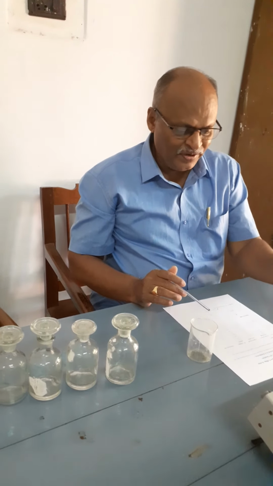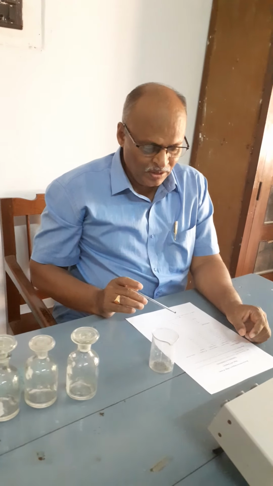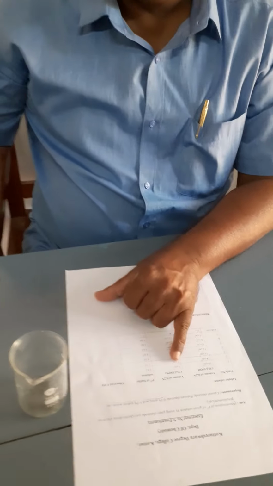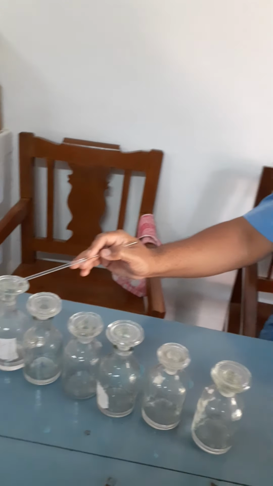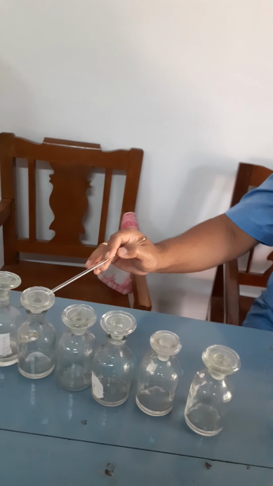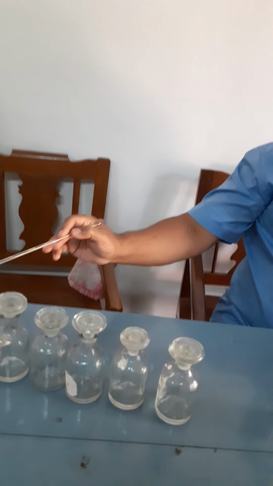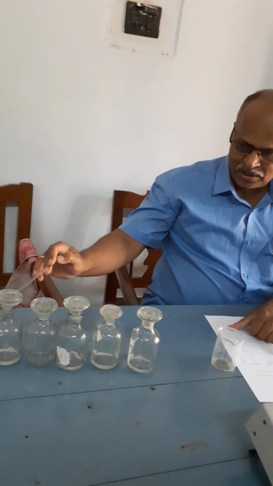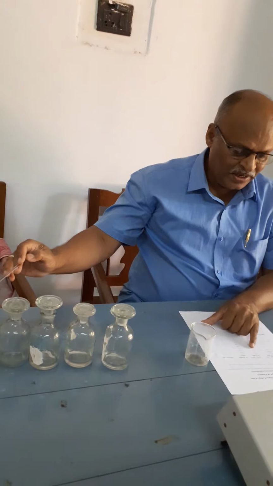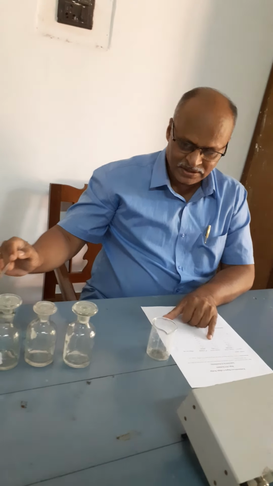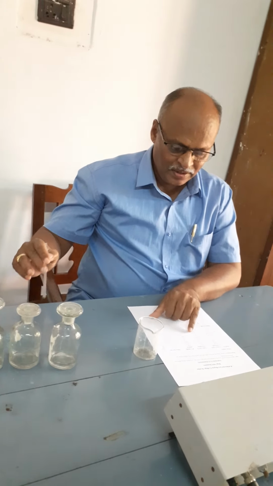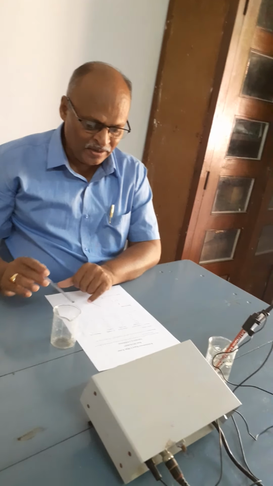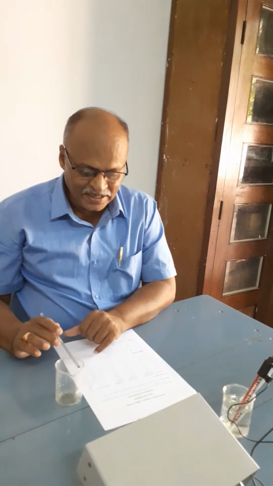After the addition of acetic acid, prepare 0.2 normal sodium acetate and add sodium acetate in this order. To the first bottle, add 1 ml of sodium acetate. And into the second bottle, add 2 ml of sodium acetate. Into the third bottle, add 4 ml, 6 ml, 10 ml, 12 ml, 14 ml, and into the unknown bottle, add 8 cc of sodium acetate.